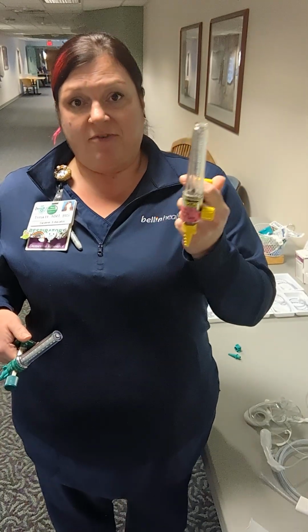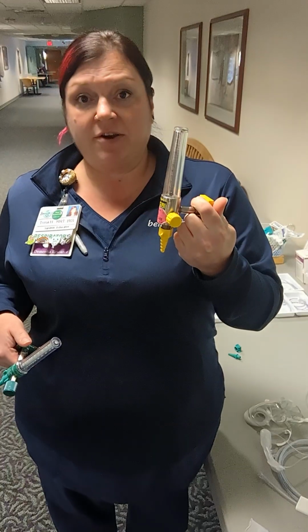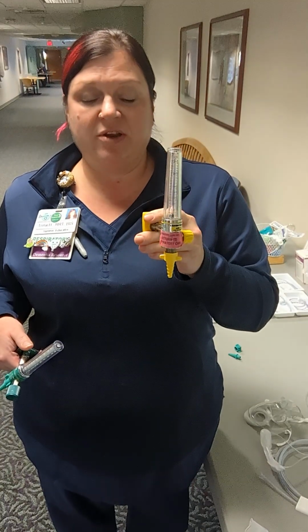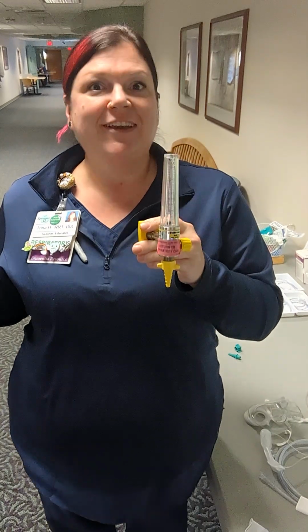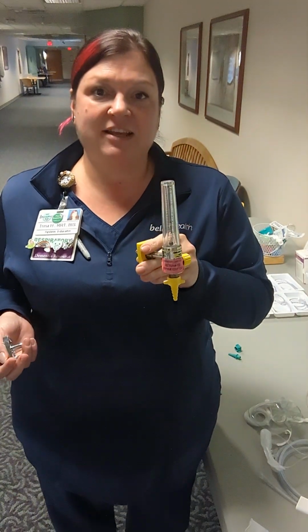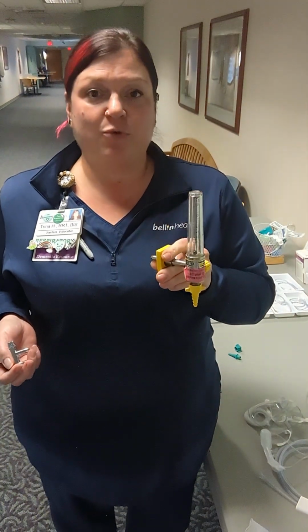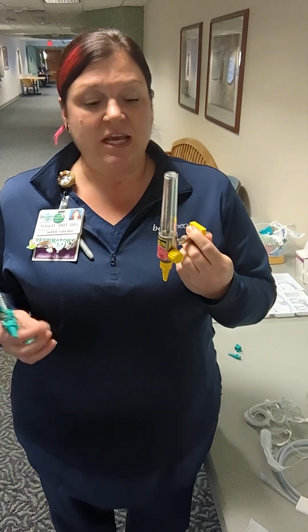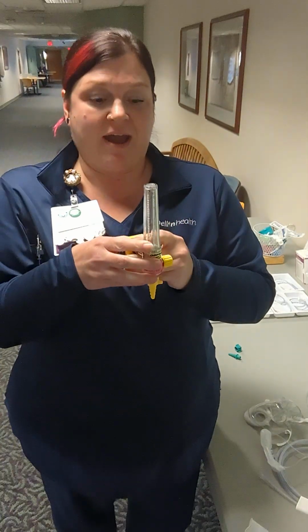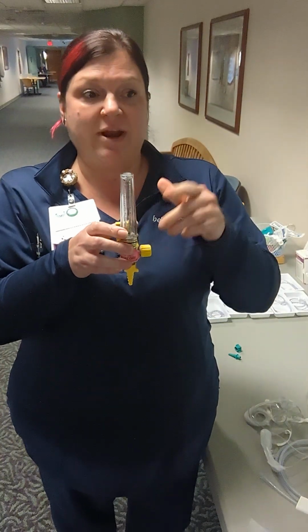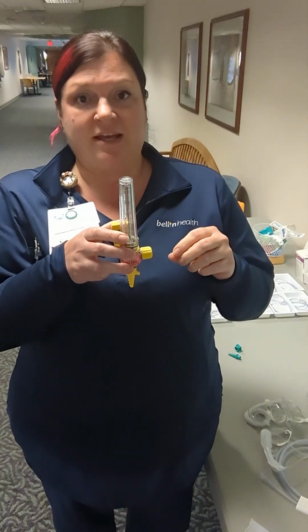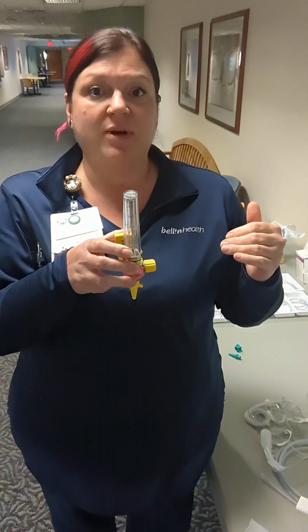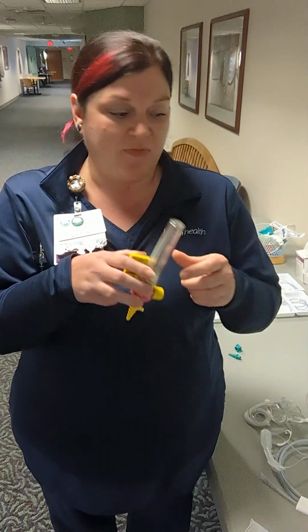When we have room air, so this is a flow meter for compressed gas called room air, which we're breathing right now, the oxygen content, or FiO2, of room air is 21%. No matter how high I turn this flow, no matter how fast this gas is coming out, the O2 content is always going to be 21% oxygen.